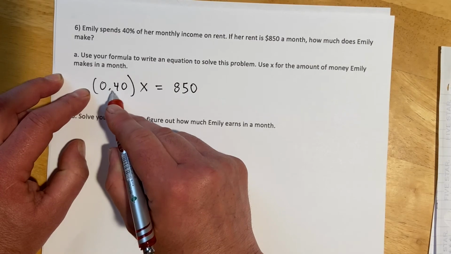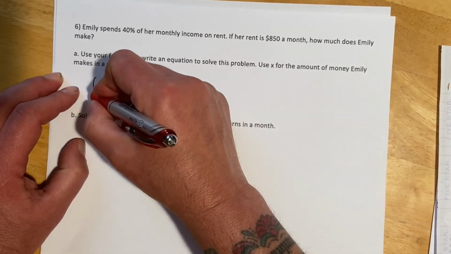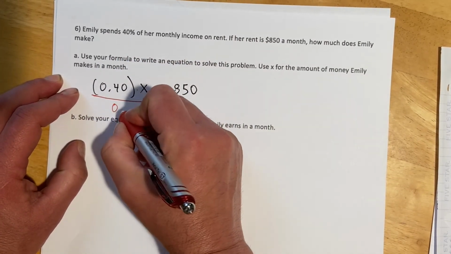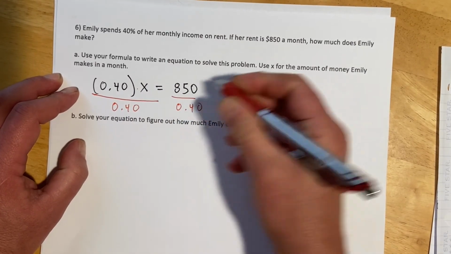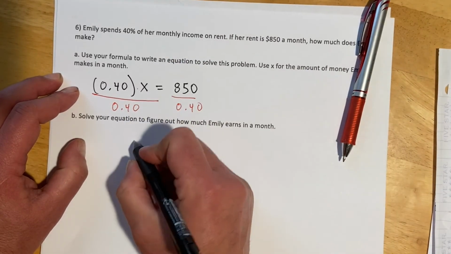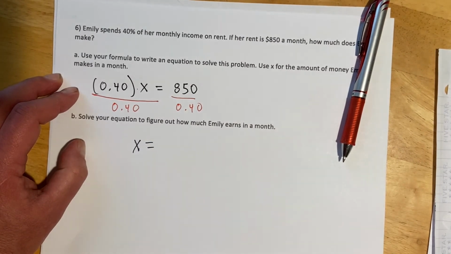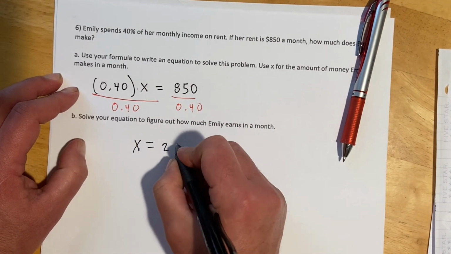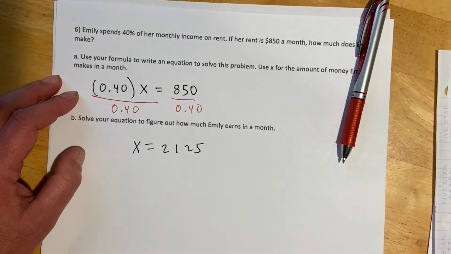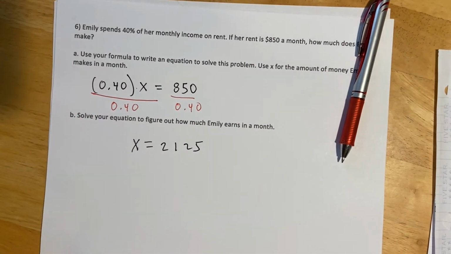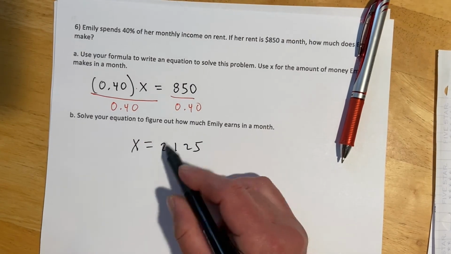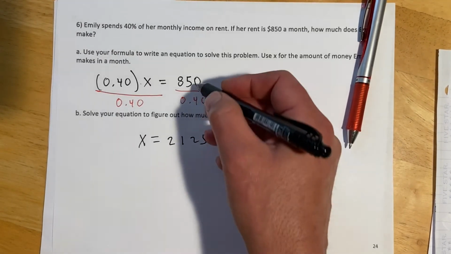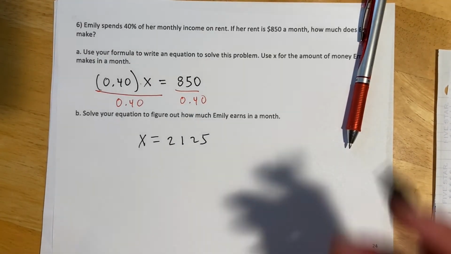So this time this 0.40 is a multiplication, so our inverse operation of that is going to be division. So we're going to divide both sides by 0.4, and bringing that down here, we get X equals $2,125. And so then, if you want to check yourself and make sure you got everything set up right, you just go 40% times 2125, and then that should come out to $850, and that's that check.